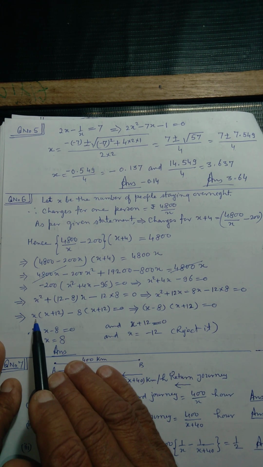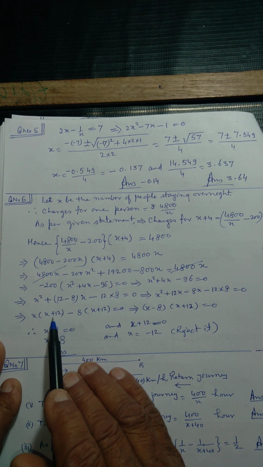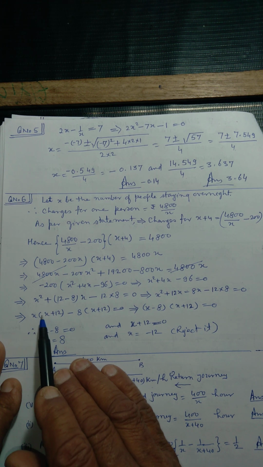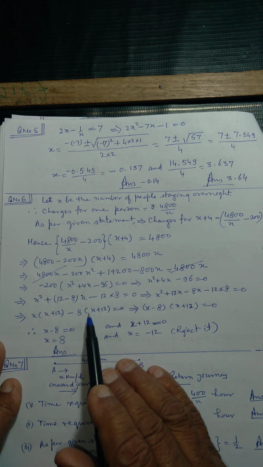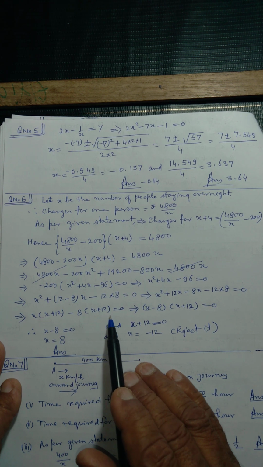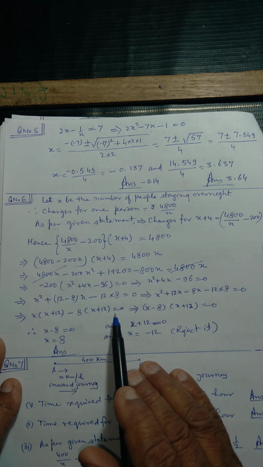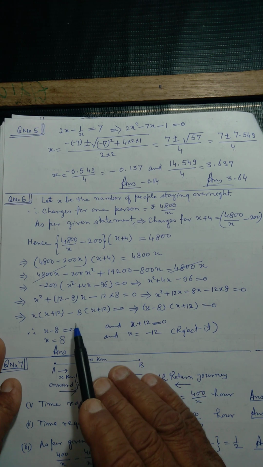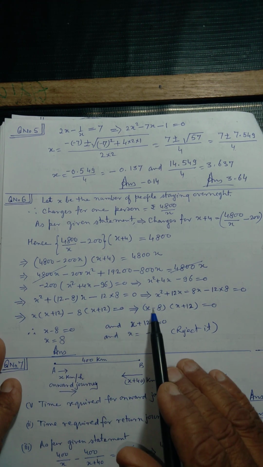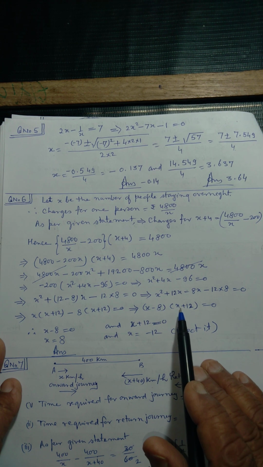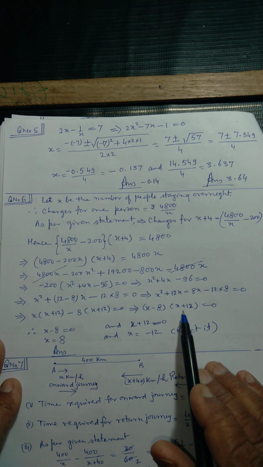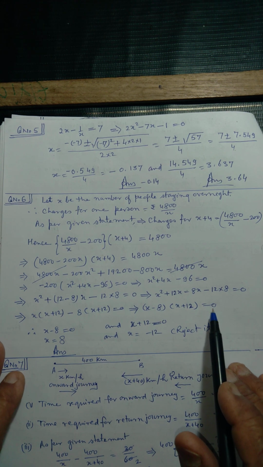So take out x common from the first two terms: x inside the bracket, x plus 12. Minus 8, in bracket you write down x plus 12 equal to 0. Now you can take out x plus 12 common and we are left with x minus 8. So x minus 8 in one bracket and in another bracket it will be x plus 12 equal to 0.